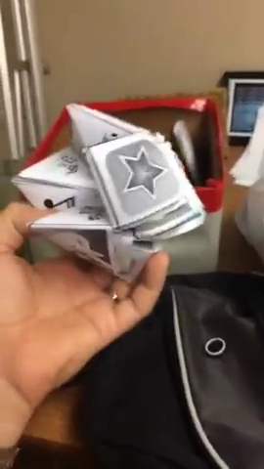I also have app catchers, which are the cootie catchers. So many people always ask me about these, and I'll position my camera over here, and I'll show you how this works with the app catchers.